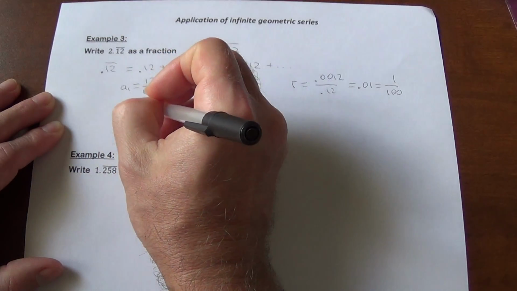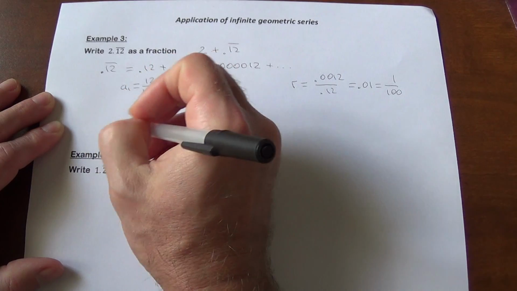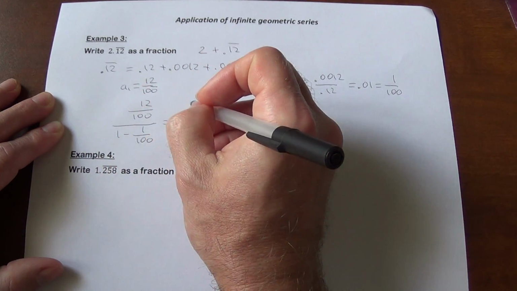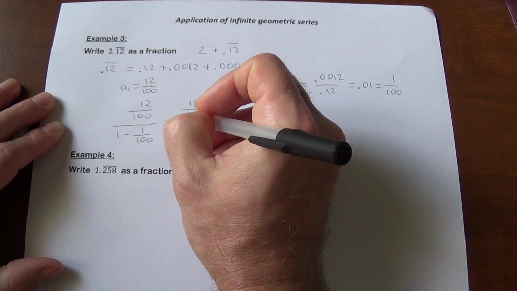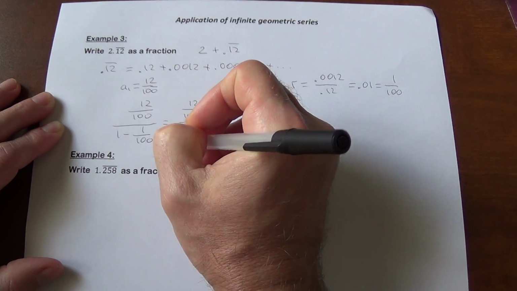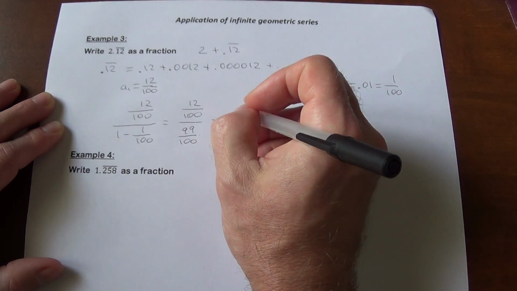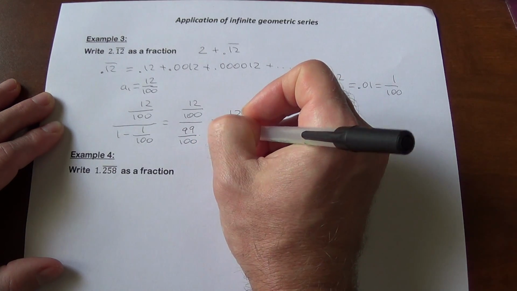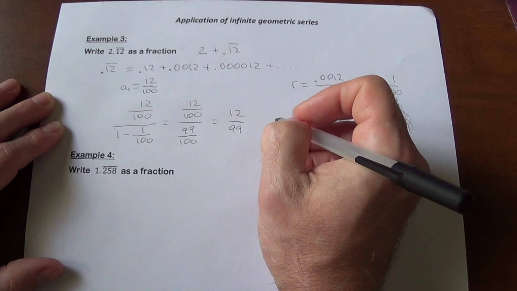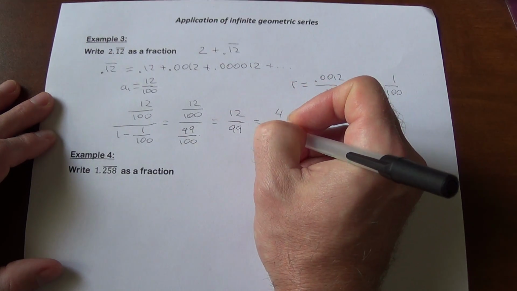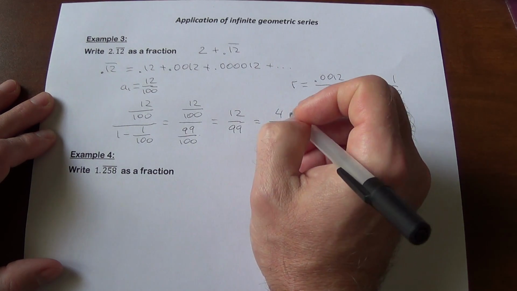And we set this up, 12 over 100 divided by 1 minus 1 over 100, which is going to give you 12 over 100 divided by 99 over 100. Which is going to give us 12 over 99. They can both be divided by 3, which is going to give us 4 over 33.